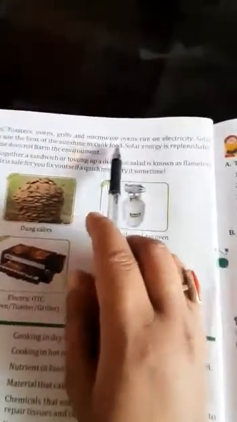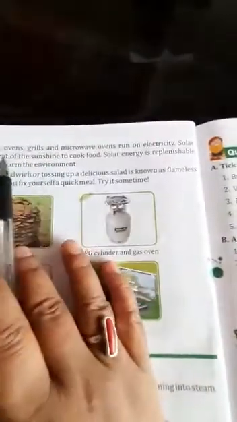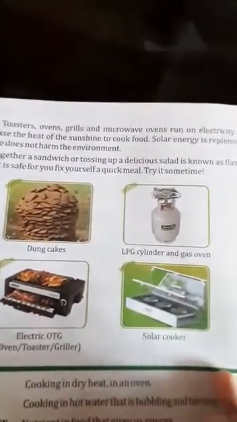And children, toasters, ovens, grills and microwave ovens are also cooking appliances like chulas, but they run with the help of electricity, okay.